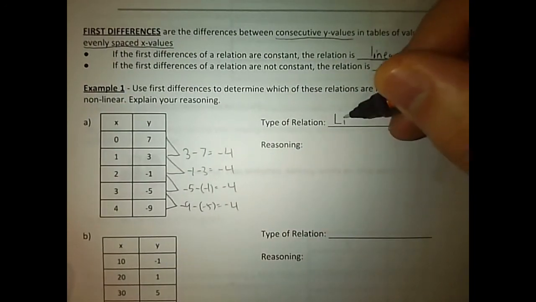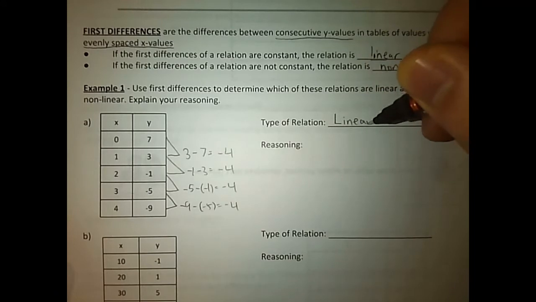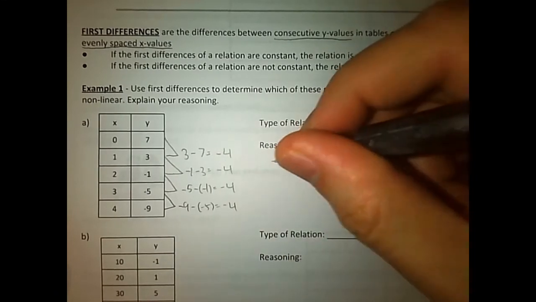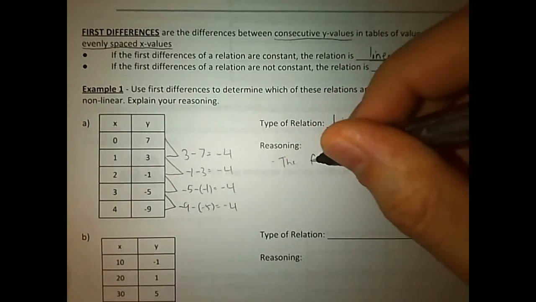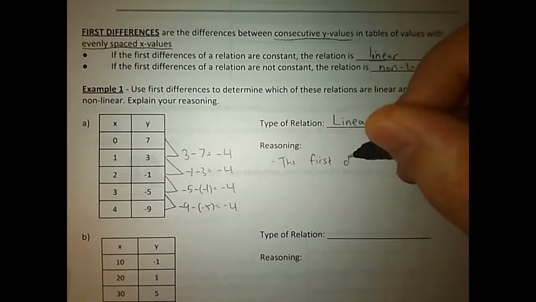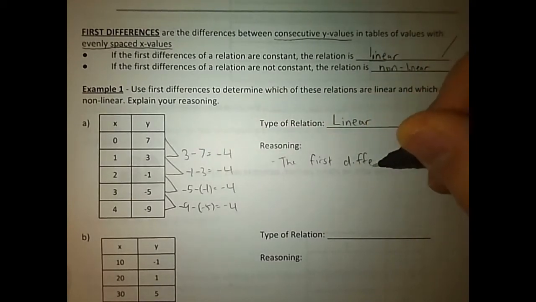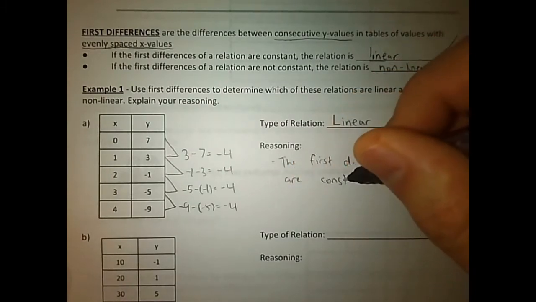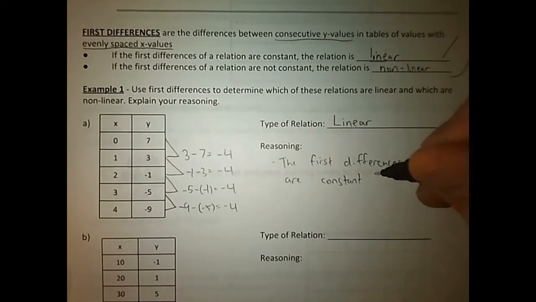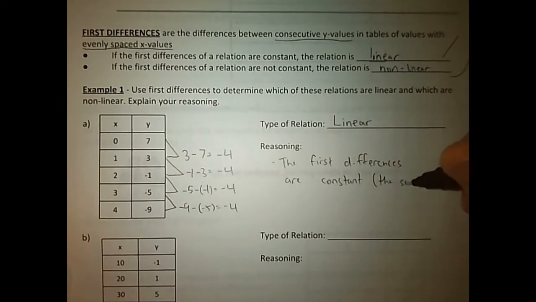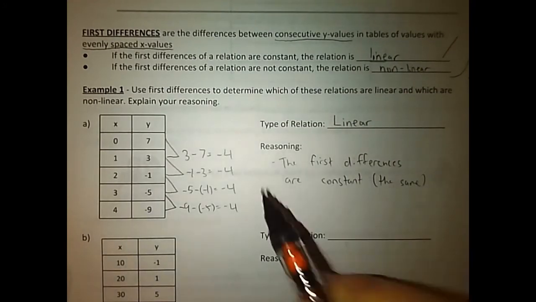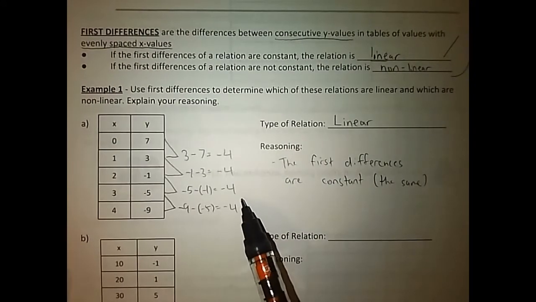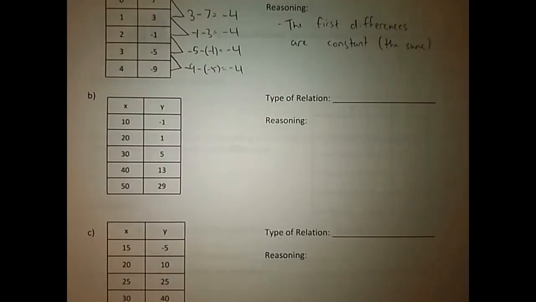The type of relation is linear, and the reason is because the first differences are constant, which just means the same. Because the first differences are the same here, if I were to graph this, I should get a straight line.